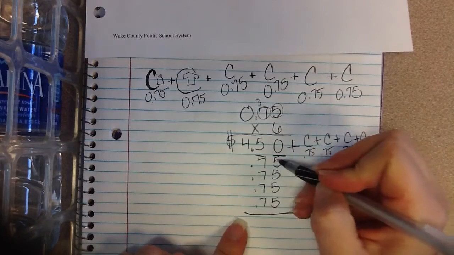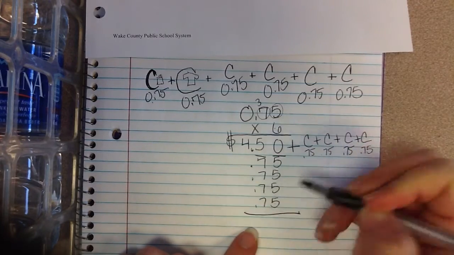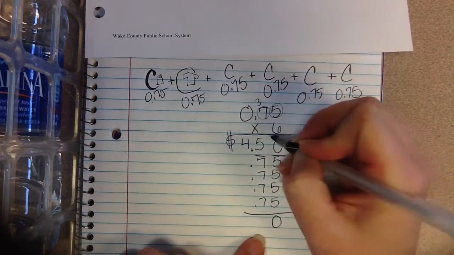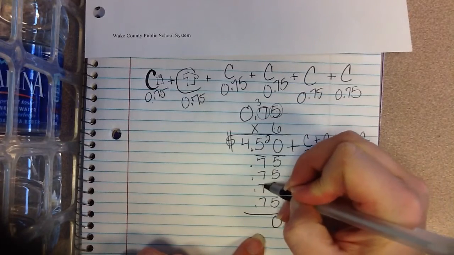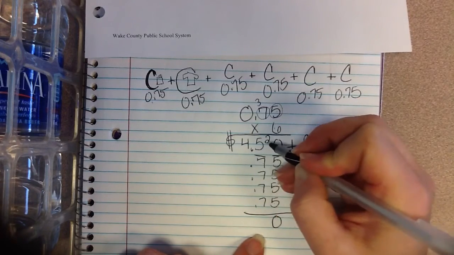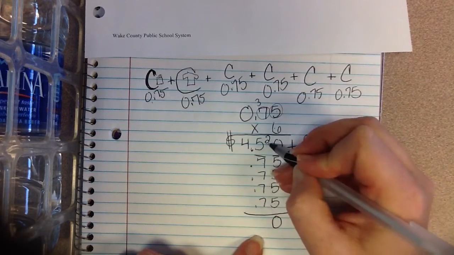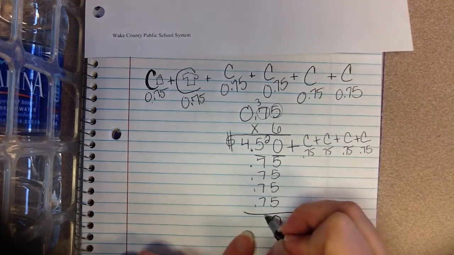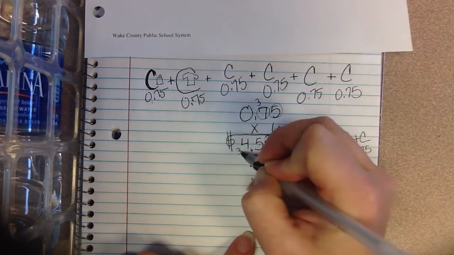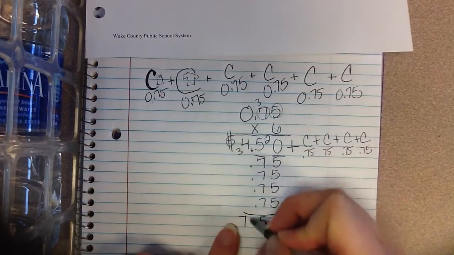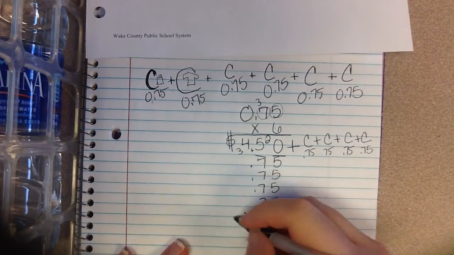I added them up. 5, 10, 15, 20, 7, 14, 21, 28. 4 times 7 is 28. 2 more is 30, plus 5 is 35. 3 plus 4 is 7. When I'm adding, I bring my decimal down.